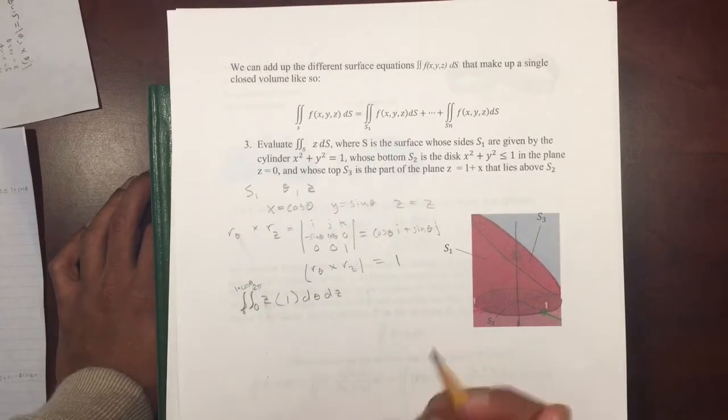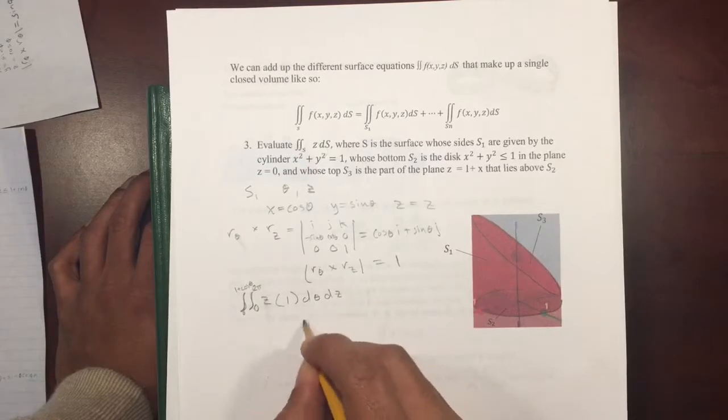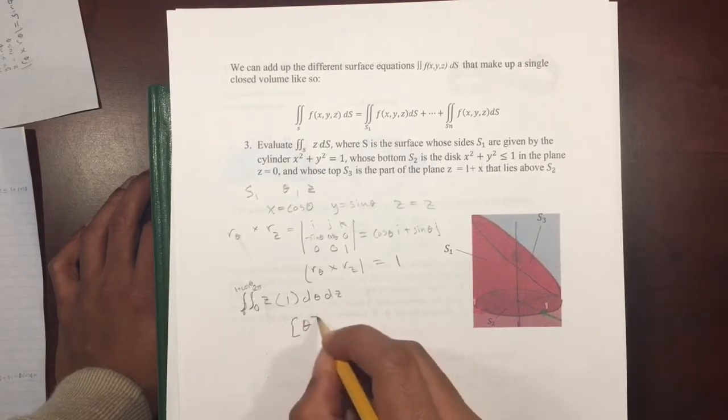And then from here, we can just go ahead and integrate.